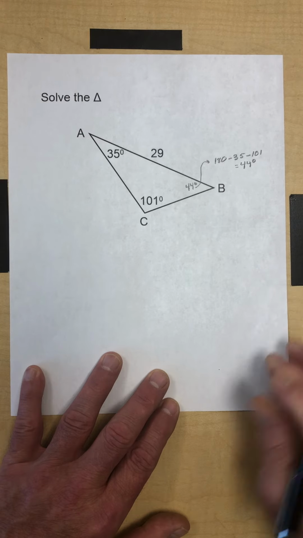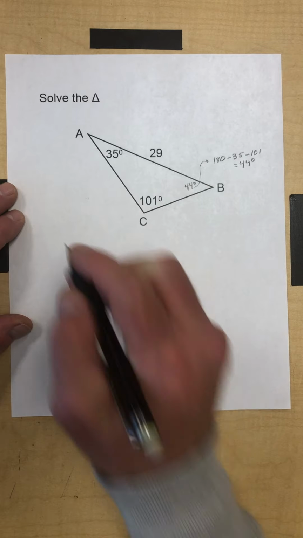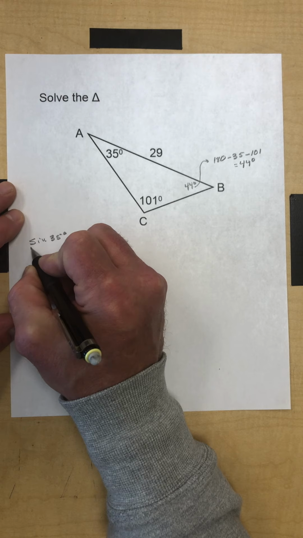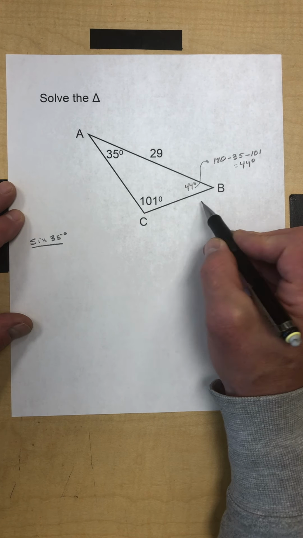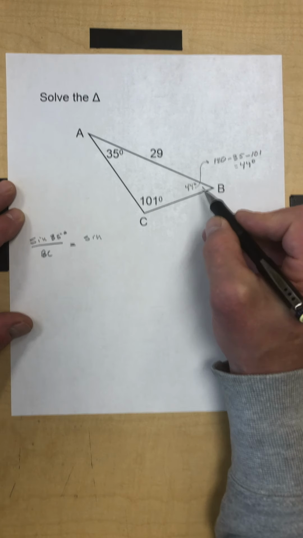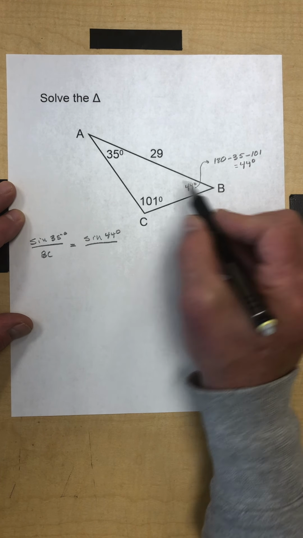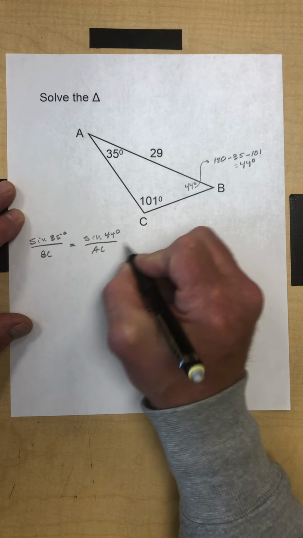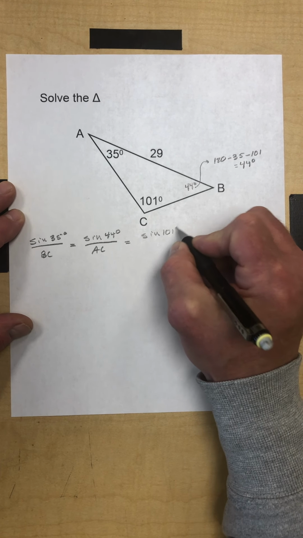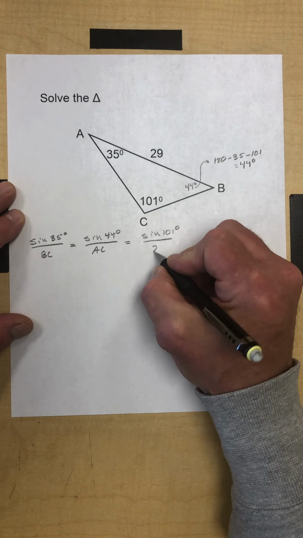Then I can set up my three ratios. The sine of angle A, which is 35 degrees, over the length of the side opposite that, which would be BC, equals the sine of angle B, which is 44 degrees, over the length of the side opposite angle B, which would be AC, and that equals the sine of angle C, which is 101 degrees, over the length of the side opposite that, which is AB, and we know AB is 29.